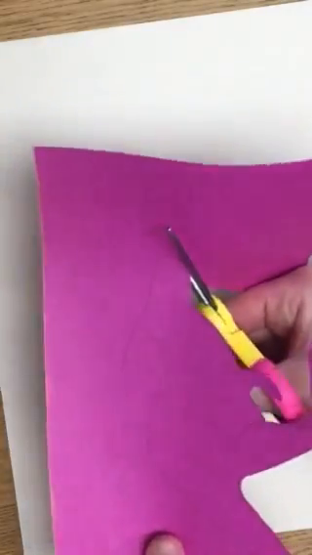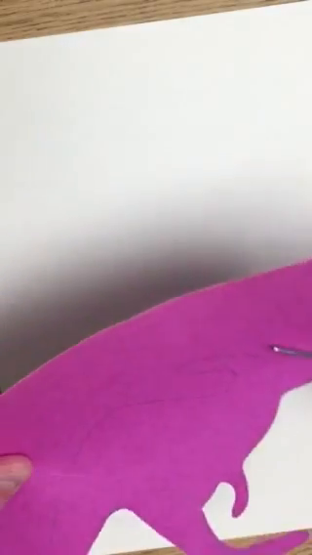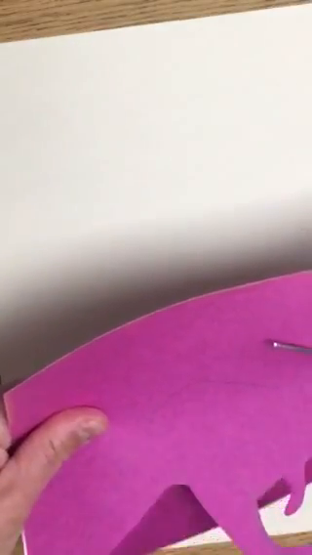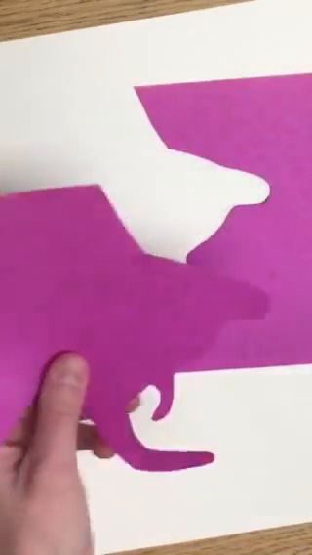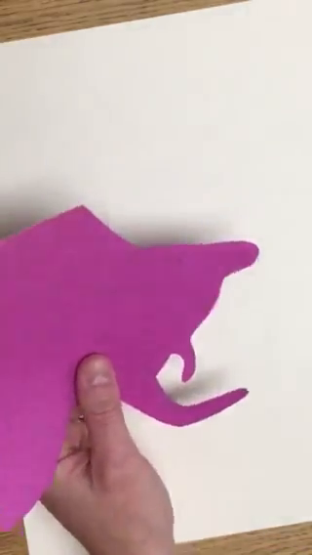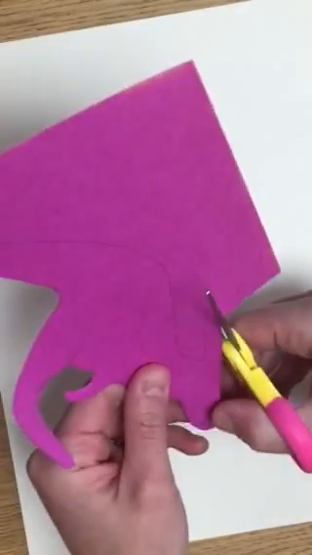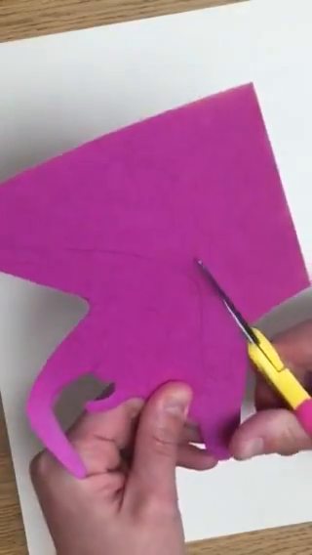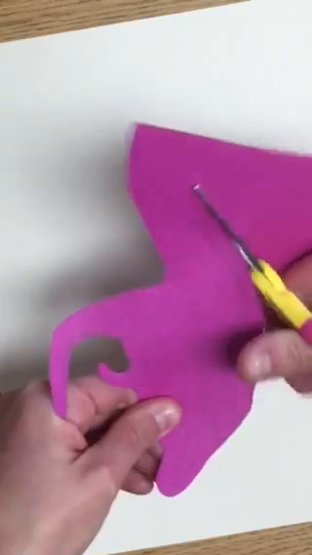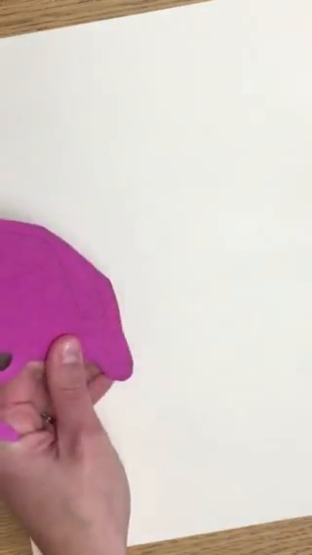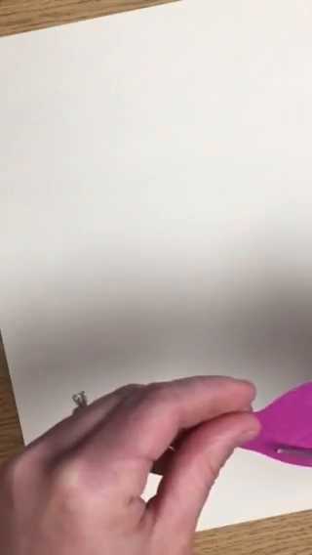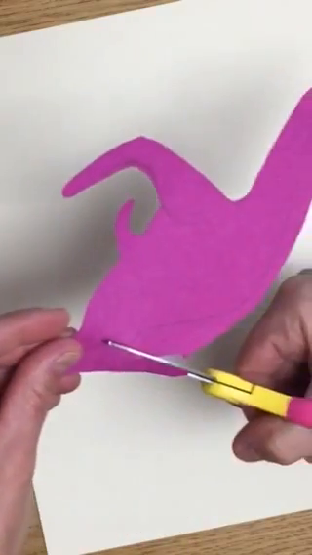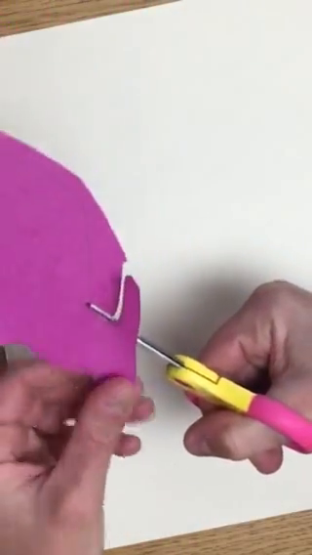I don't want you flipping your paper over to the other side. I'm just going to kind of cut this piece off because it makes it easier for me to turn the paper as I cut without having all that extra on here. So sometimes I just kind of cut around, and then now it's easier for me to cut the rest of my kangaroo out. Sorry, I keep moving him off the screen, don't I?